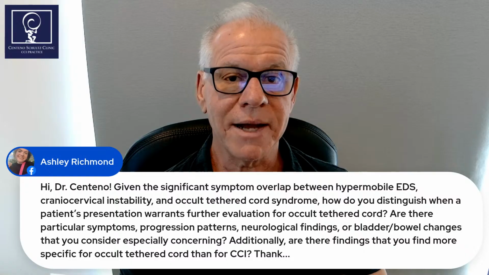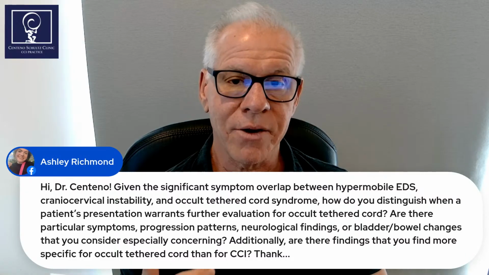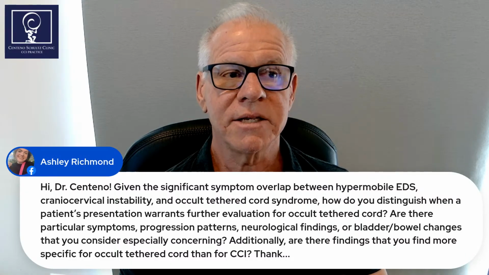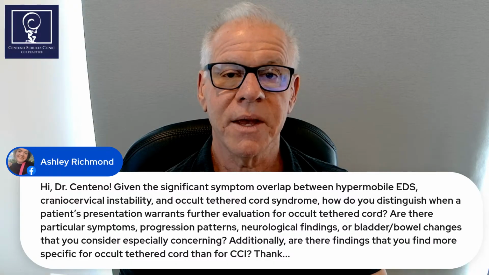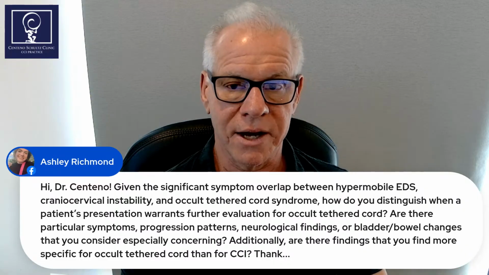So if you're talking about severe bowel and bladder issues, i.e. someone who is losing their bowels and bladder rapidly, then you're going to lean more towards an occult tethered cord diagnosis.